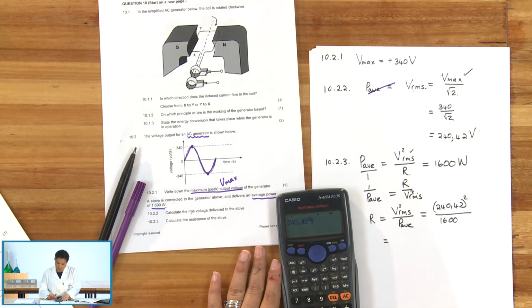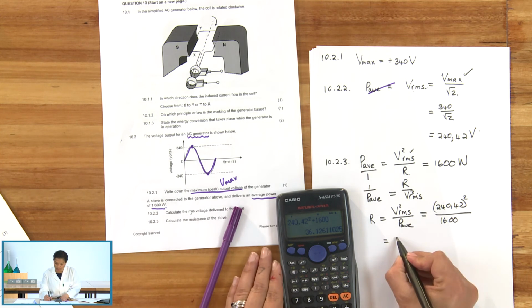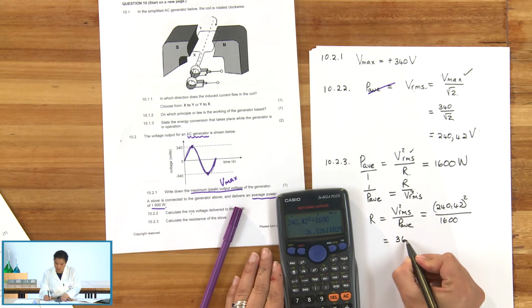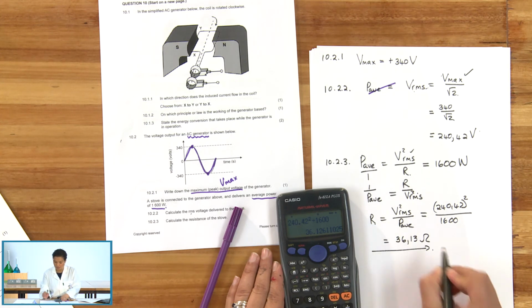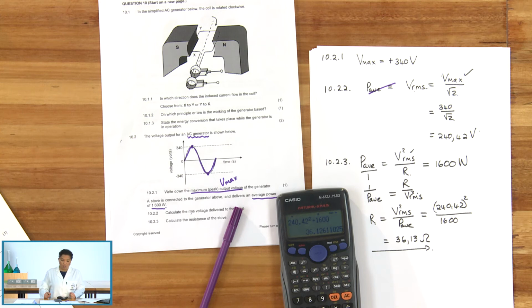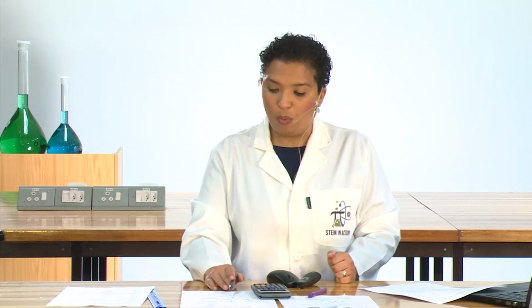240,42 all squared divided by 1,600. Oopsie. Let's go do it again. 240,42 squared divided by 1,600. My final answer for the resistance of the stove is 36,13, and resistance is measured in ohm. So they asked you to calculate the resistance of the stove, and if all our maths is correct, it's equal to 36,13 ohms.